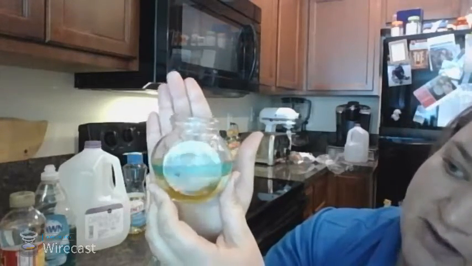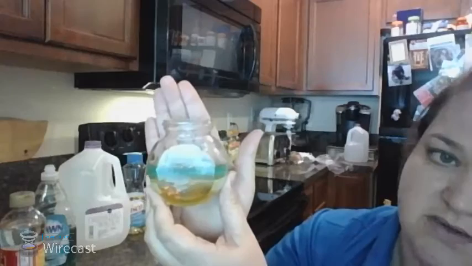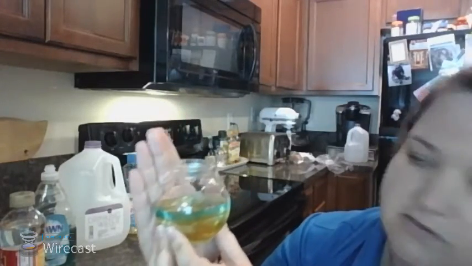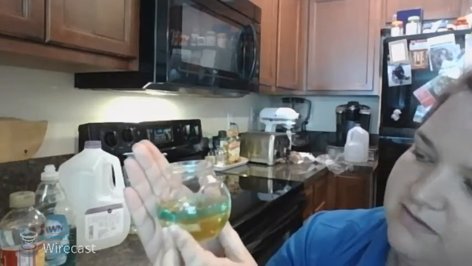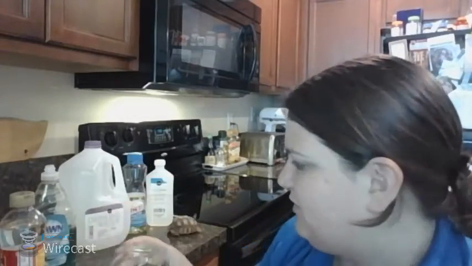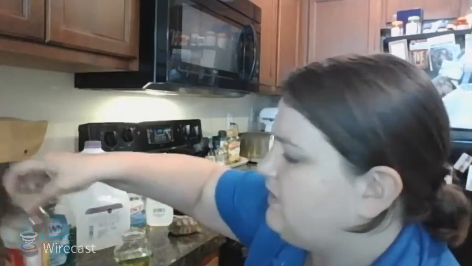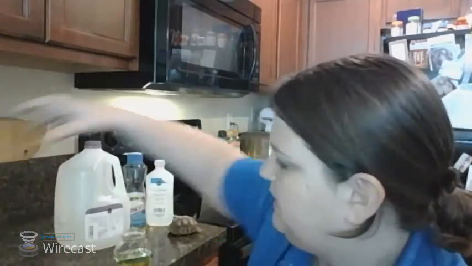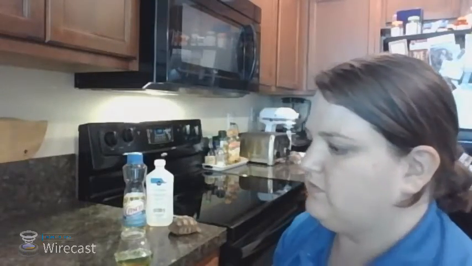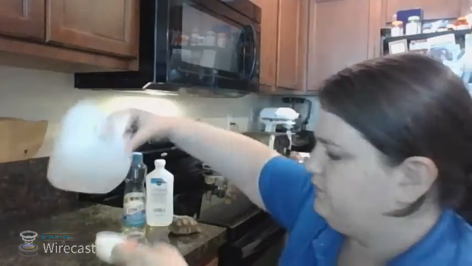There's the honey at the bottom, and then the clear corn syrup, and then the very pretty dish soap, which I added a little bit extra of. Maybe I shouldn't have done that because now it's pretty thick, but I got excited about the teal color. Okay, so we're done with this. Next is plain old water. So here we go.